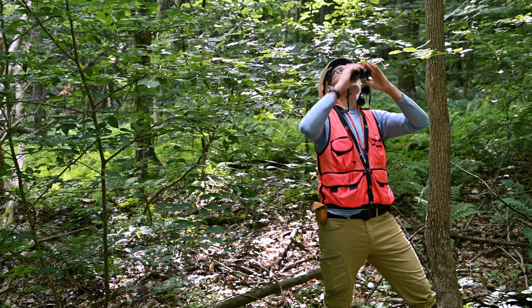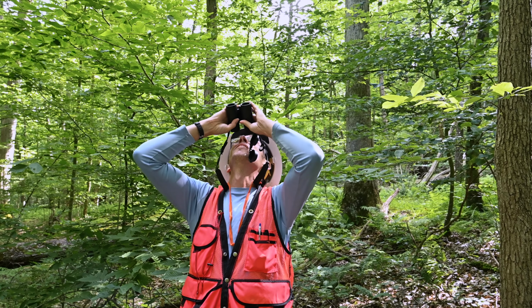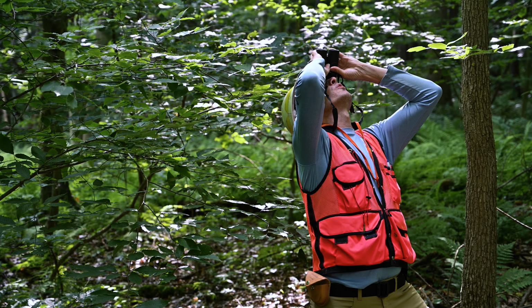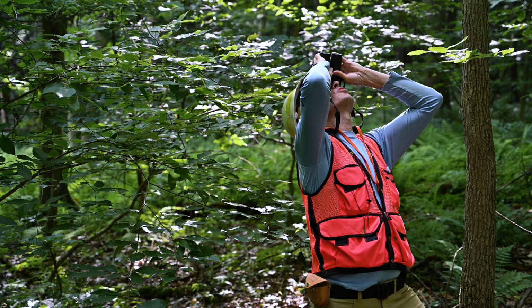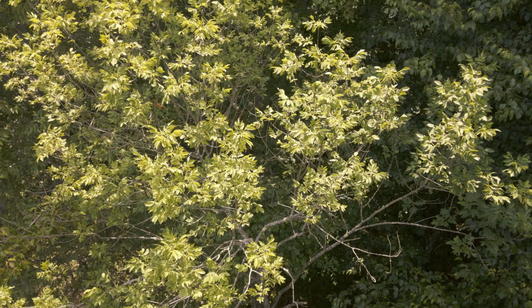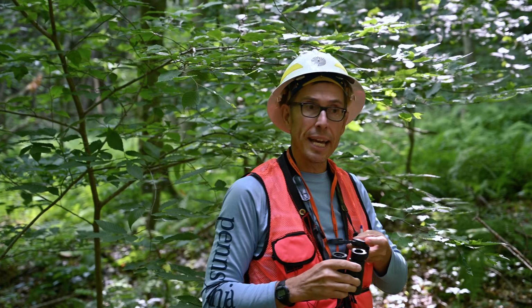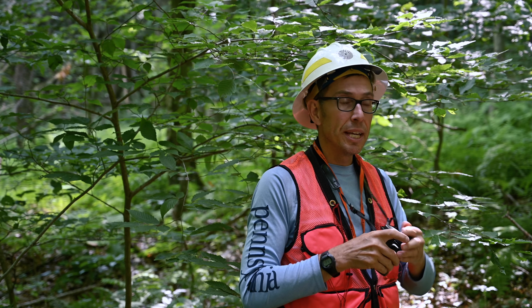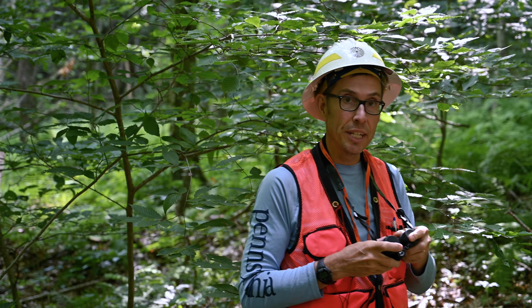I can see that this tree is not doing well. I can see that the canopy is dead, but what I'm looking for now are epicormic shoots, and there are some signs of life in the top of the canopy. So we'll make a note that the canopy is dead and that there are some epicormic shoots, or epis, in the top of the canopy. And we'll move on to the next tree.